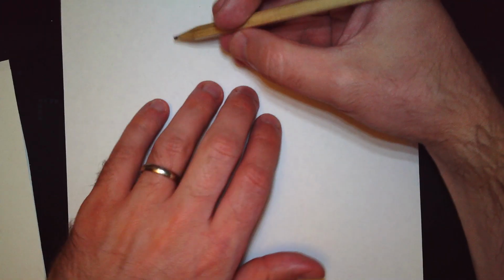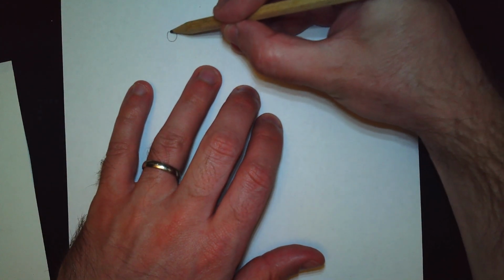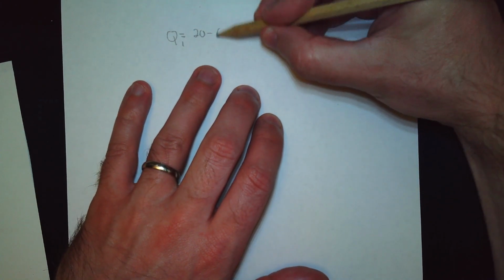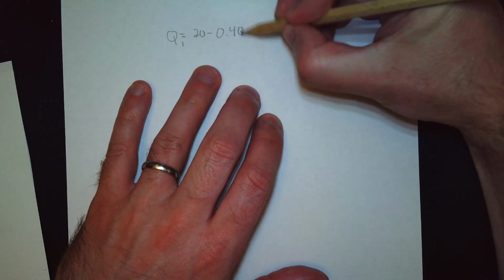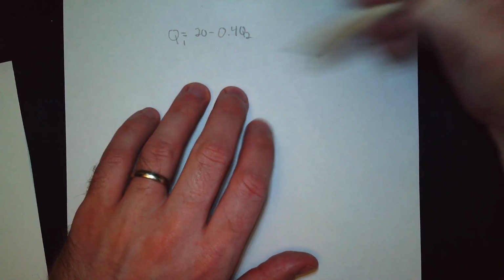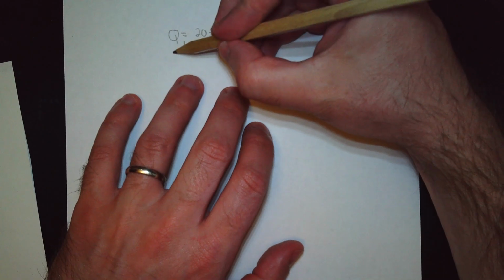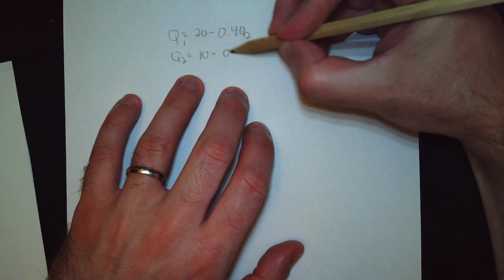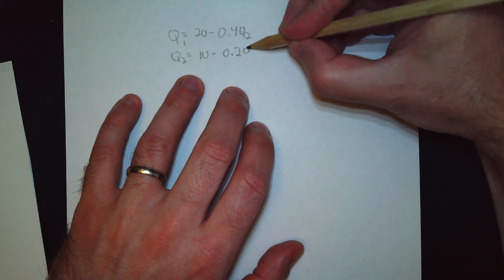I'm going to rewrite my 2 best response functions here. We had Q1 is equal to 20 minus 0.4 Q2, and that was best response function 1. And we had Q2 is equal to 10 minus 0.2 Q1.